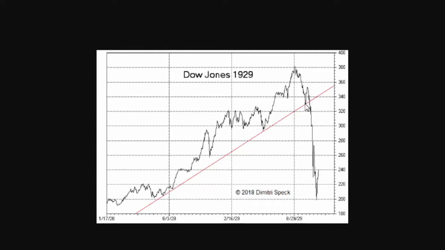Number 4 was a counter trend rebound up to this point here. And then number 5 was a break in the trend line and the plunge down to this point here. So the move from 380 at the top down to 200 was a nice decline of 47%. Let's go to the next chart.